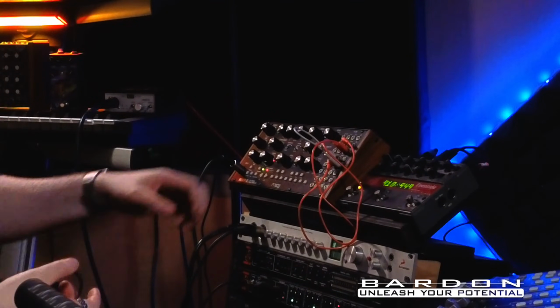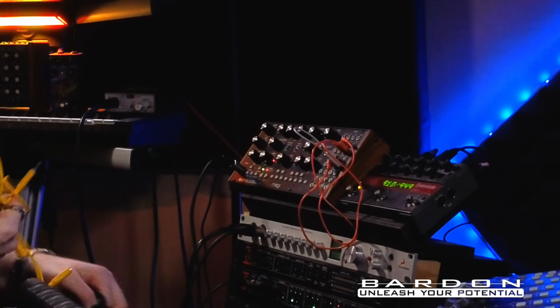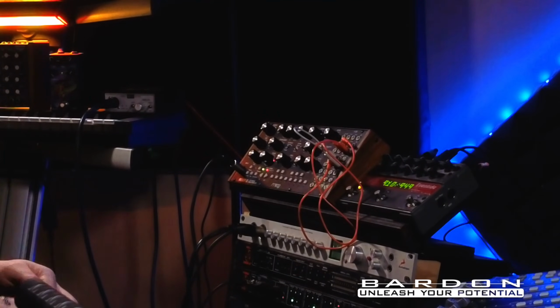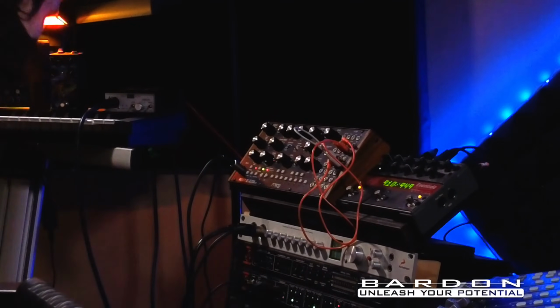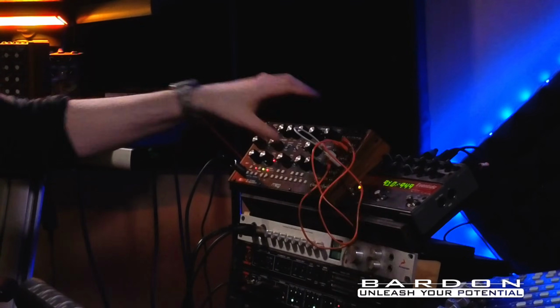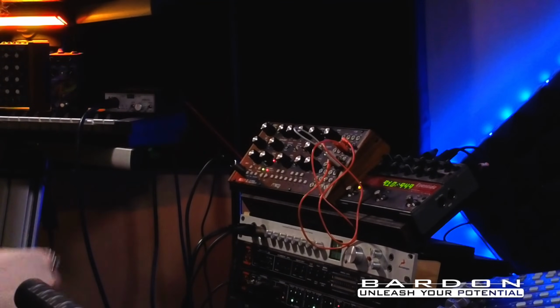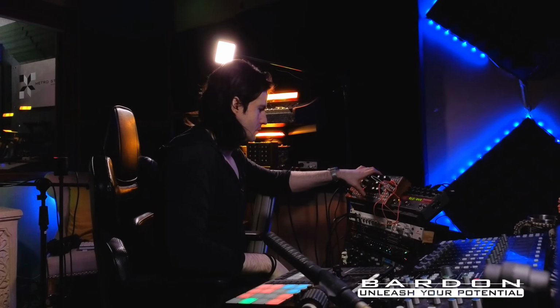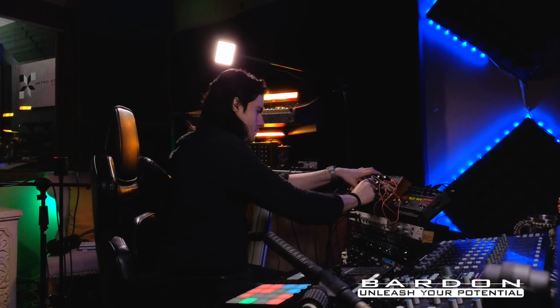Okay, I think we got a good starting point. But now, since the plan is to create a path, not just a drone, we're gonna be doing this. I'm gonna turn on once again the envelope, and let's see. I'm gonna increase the decay and even turn on the sustain.